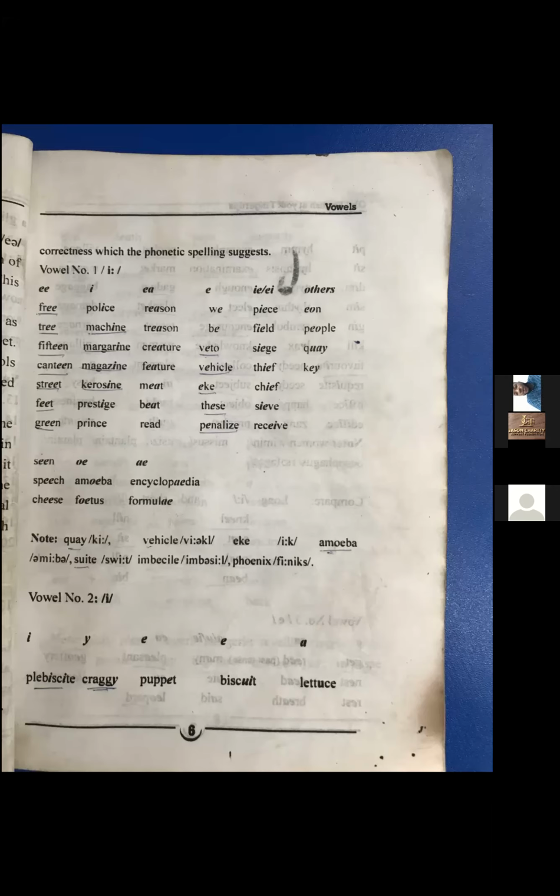Okay, so now we will be pronouncing some of these examples. You can try to pronounce after me so that you can get how to pronounce the word. For the EE, we'll begin. Free, tree, 15, canteen, street, feet, green.